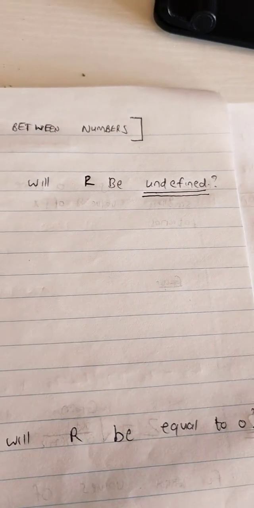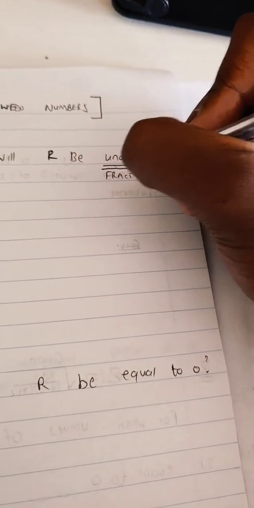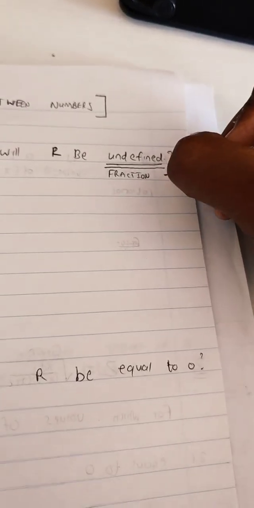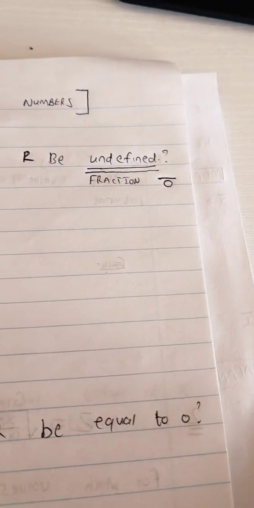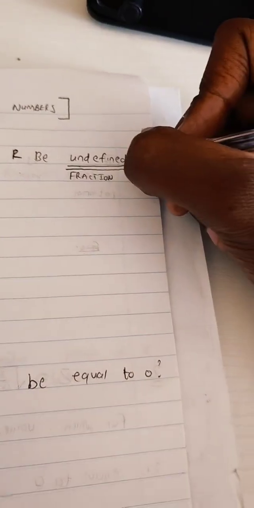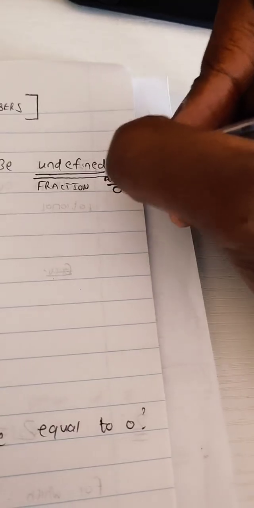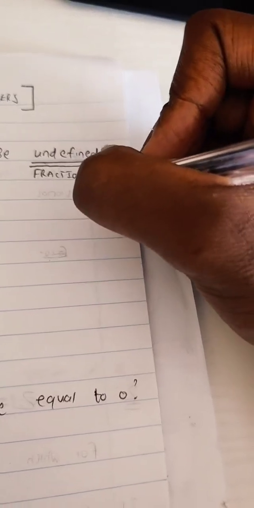Undefined is when you have a fraction, and in this fraction you have 0 in the denominator. Any number divided by 0 is what we call undefined.